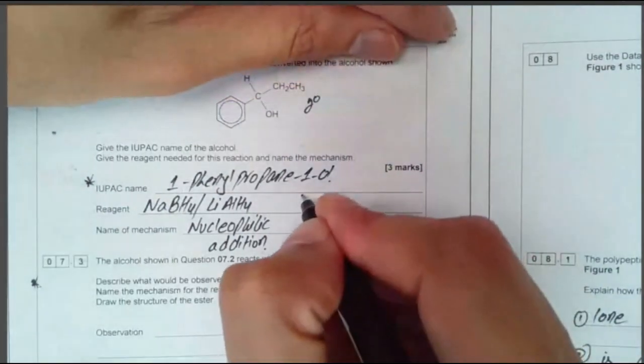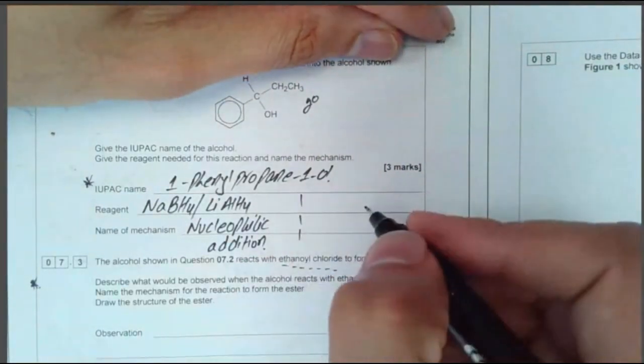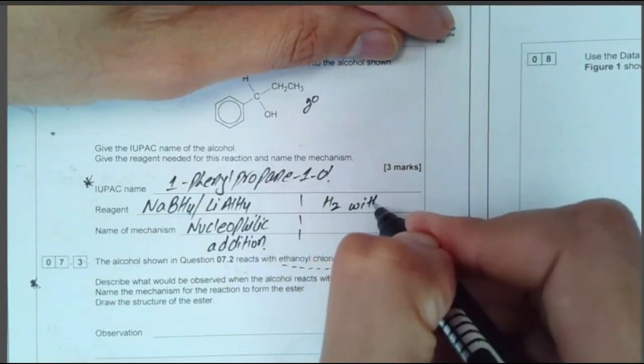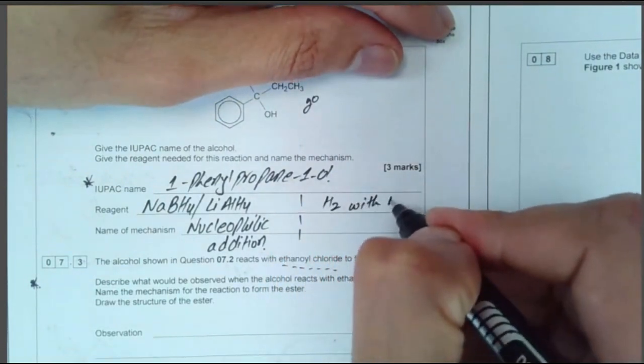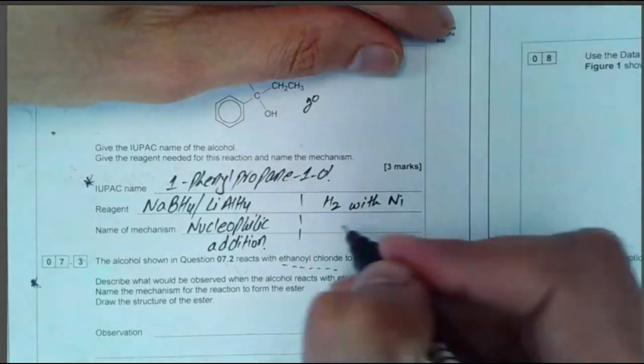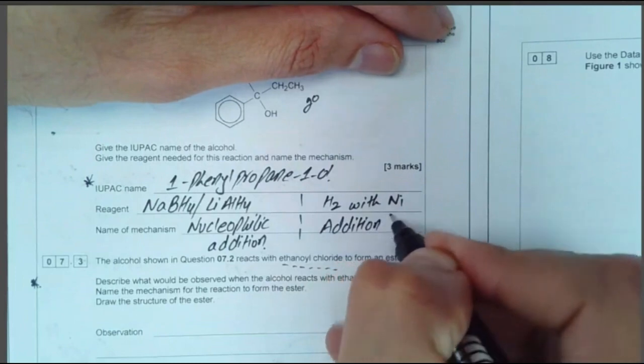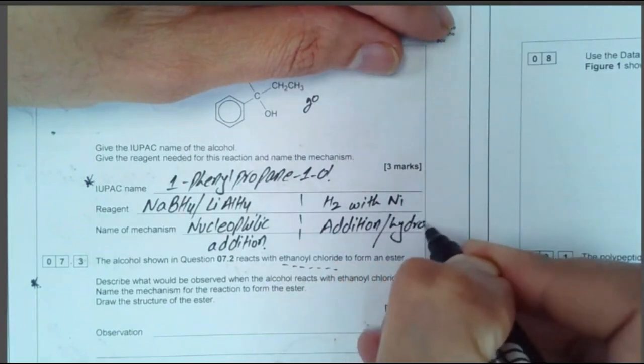There's another option available to us as well, and that is we can use H2 with nickel. In this case, it will be an addition reaction, or you can say hydrogenation.